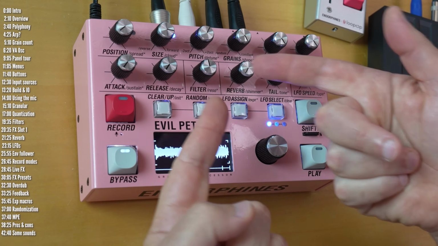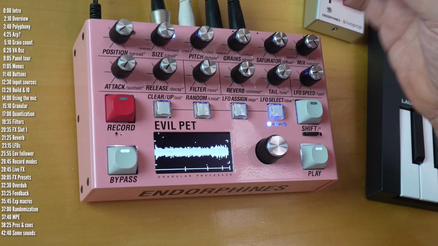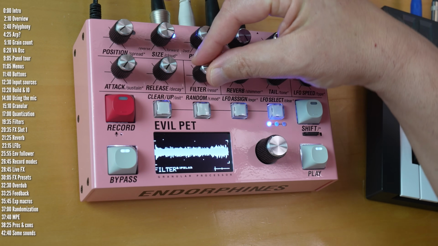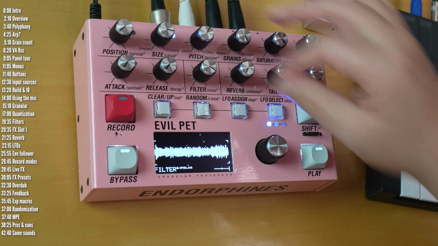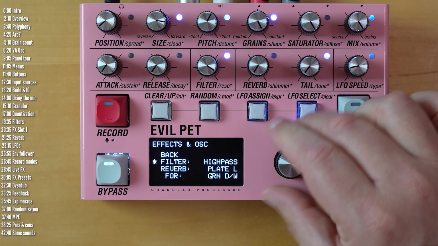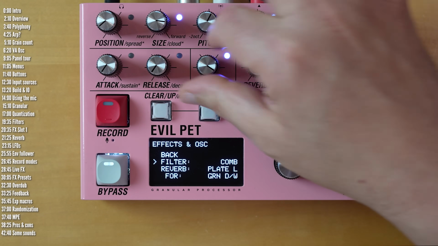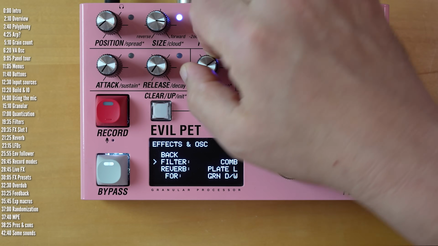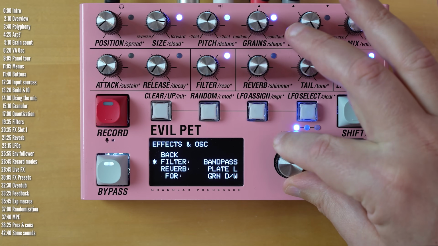Let's move on and talk about the filter a bit. I've loaded up a more complex sample to keep things interesting. Anyway, it defaults to a multi-mode low-pass to high-pass filter. But if you want, you can change it to either a low-pass, high-pass, or band-pass filter. And there's also a comb filter option. Pretty cool. The filters have resonance, by the way.